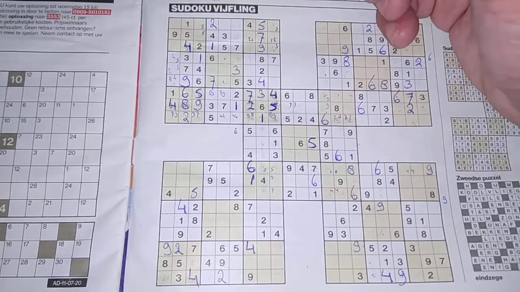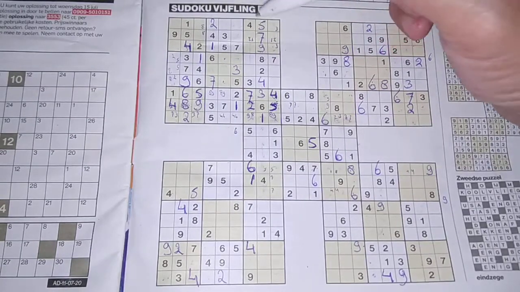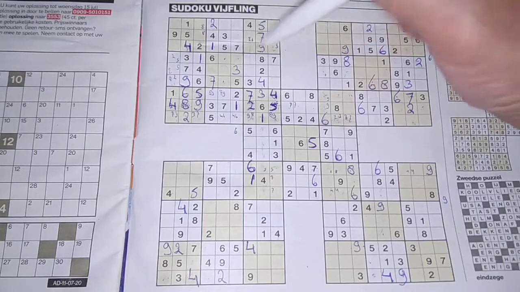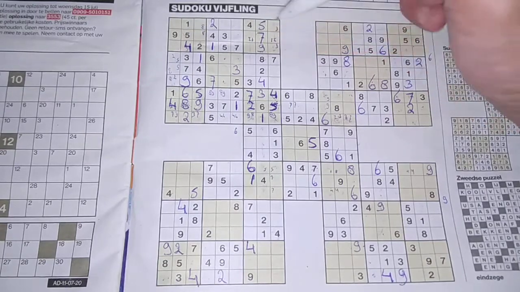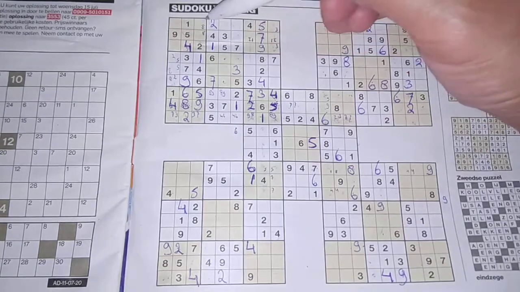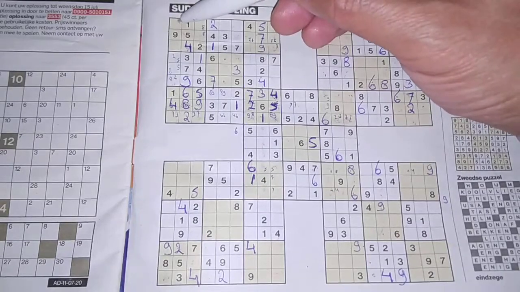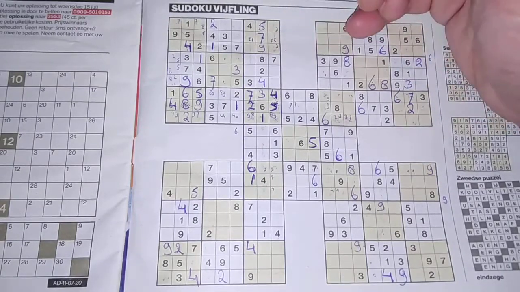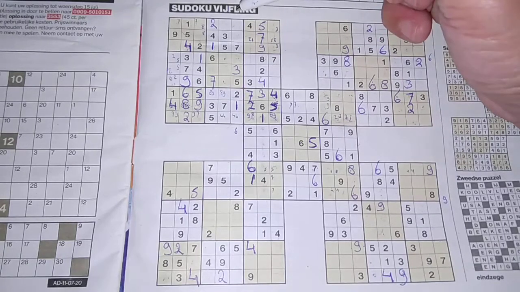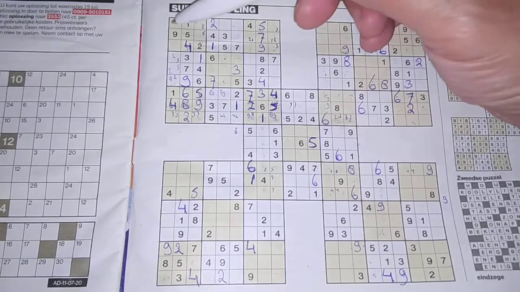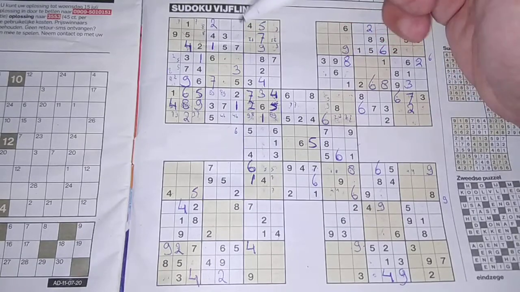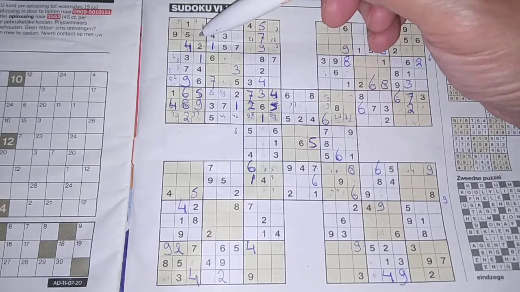3, 7. We have a 7 in this row, a 7 in the second row. So in the first row, there are only 2 places for the 7, here or there. 7, 8. Where's the 3? The 3 could be everywhere.